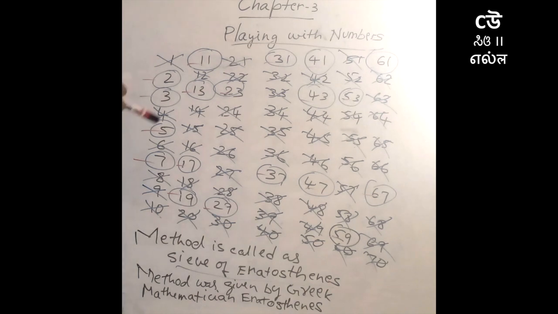So finding the prime numbers by this method, you call it the sieve of Eratosthenes.